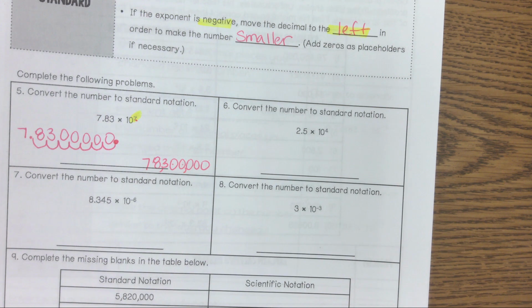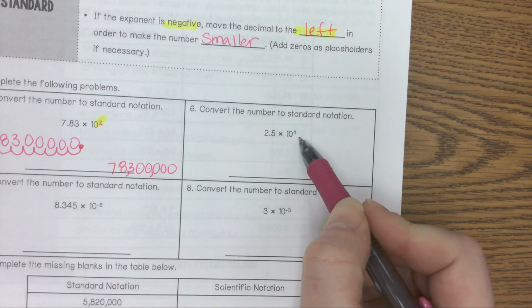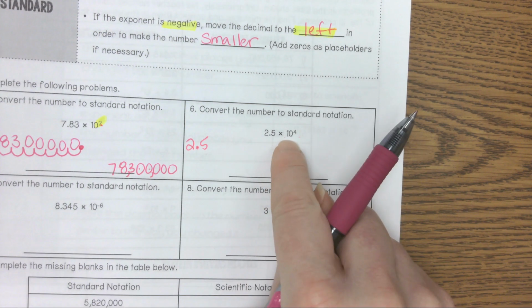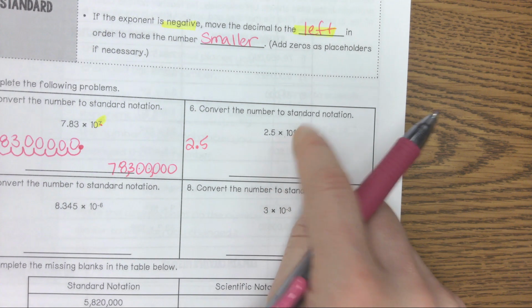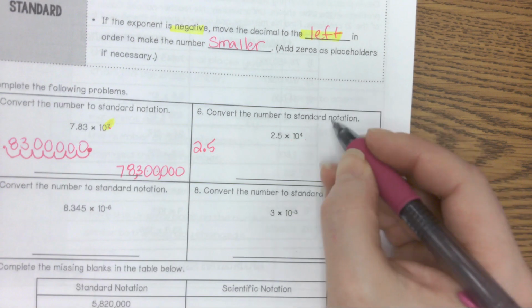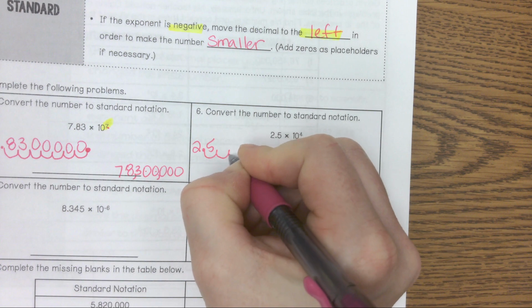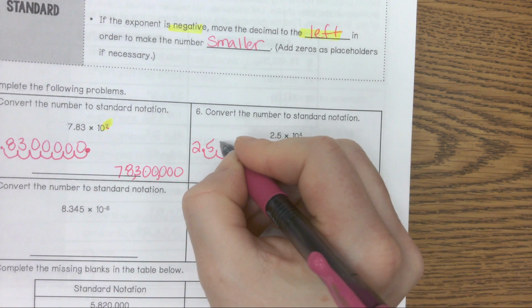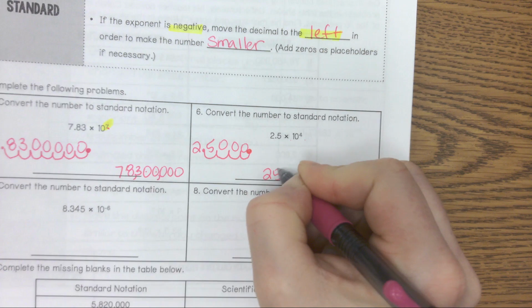Okay, 2.5 times 10 to the fourth. Write down the 2.5. This is going to be a really big number. Would you move the decimal 4 units to the right? 1, 2, 3, 4. Mark the decimal there and fill in with zeros. So this is 25,000.